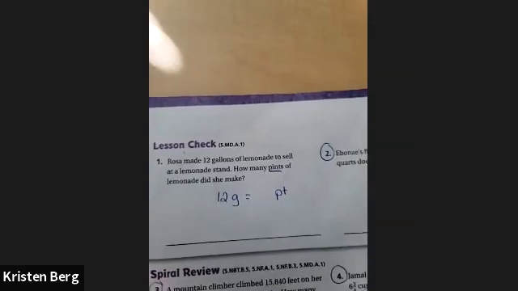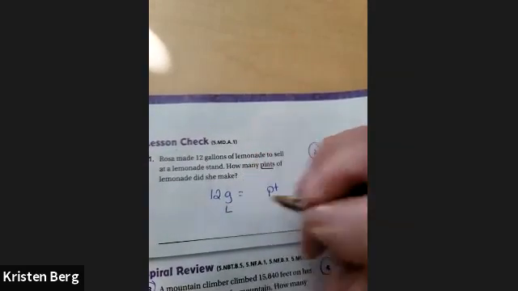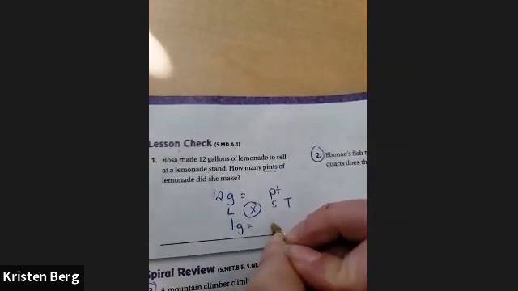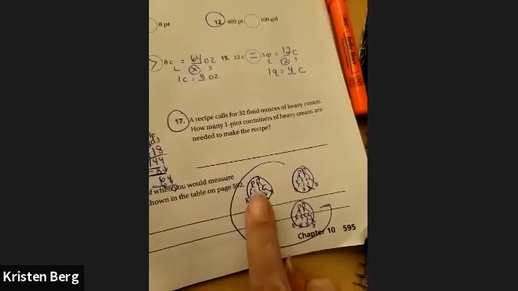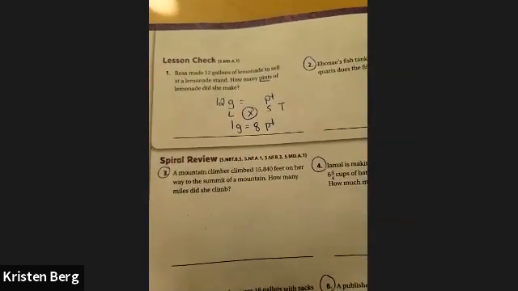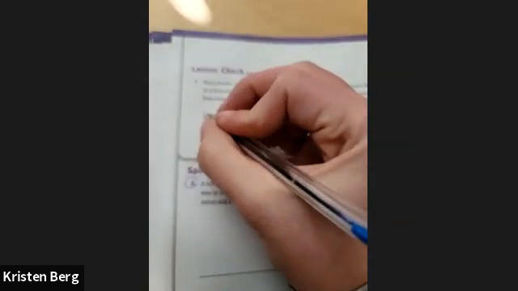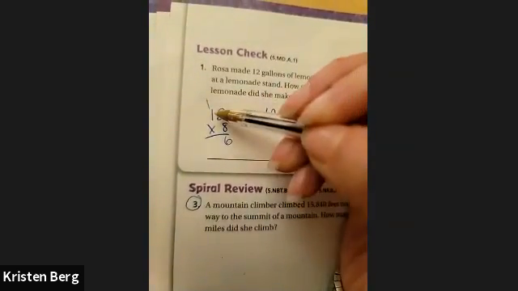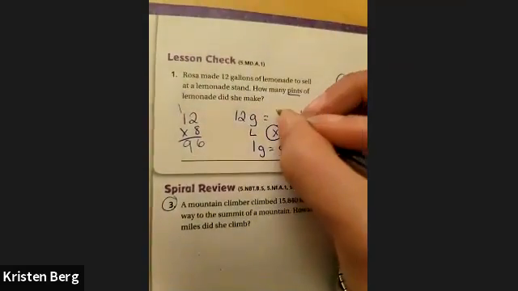So again, which one is larger? Large to small. So we are timesing because we're spelling out lots. And then 1 gallon has how many pints in it? So how many pints are in a full gallon? So there's 2, 4, 6, 8. So that would be 8. So we would do 8 times 12. 8 times 2 is 16, carry your 1. That would be 8 plus 1 is 9. So that would be 96 pints is what they made.